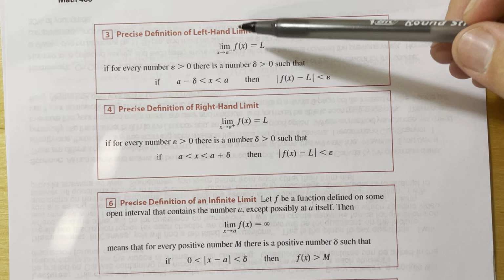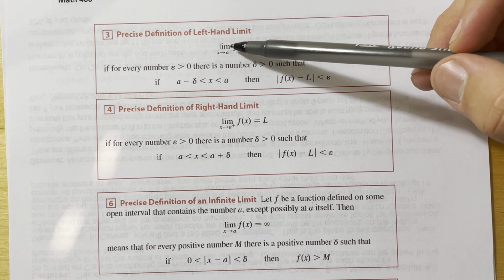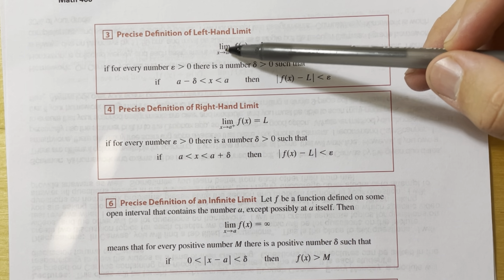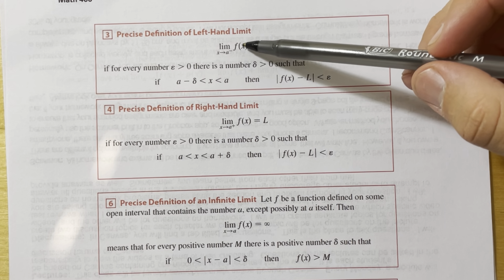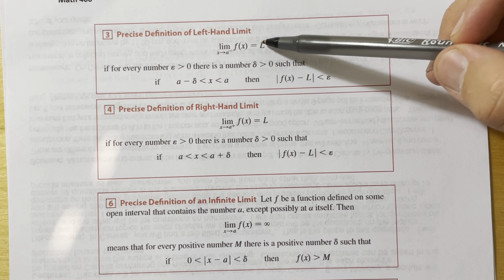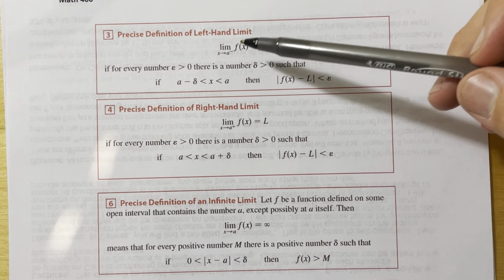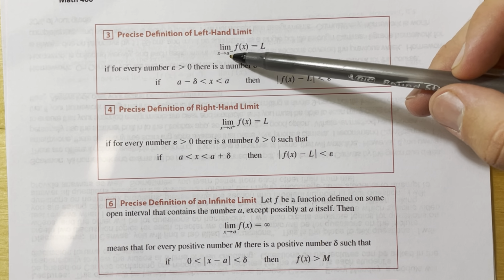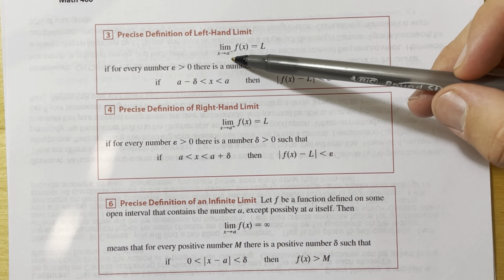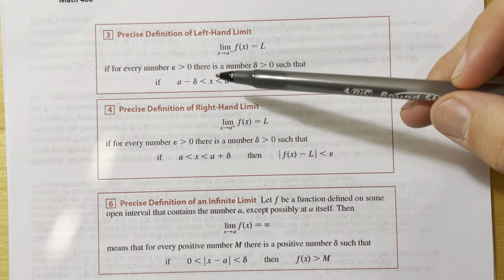For the precise definition of a left-hand limit, remember, we're looking at something of this form. The limit as x approaches a from the left of f of x equals L. Now, we'd want the definition to look really similar to our precise definition of a two-sided limit. But the difference here is that we are only allowed to approach a using values of x that are less than a.